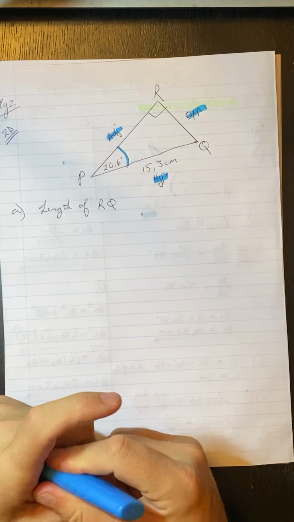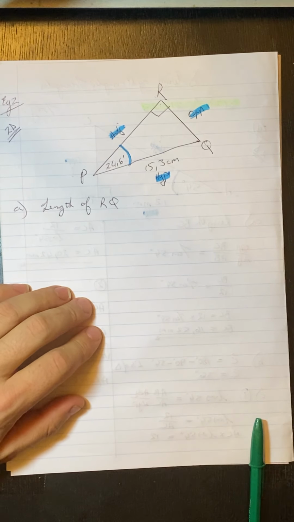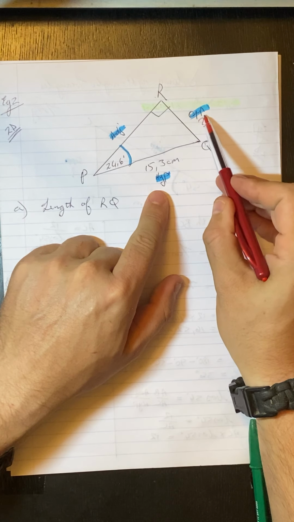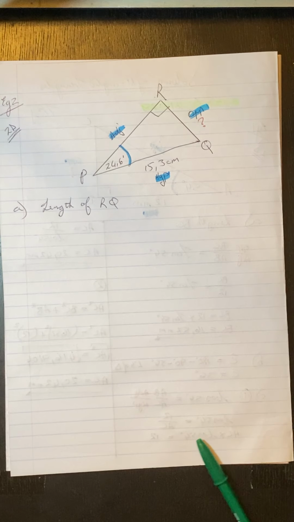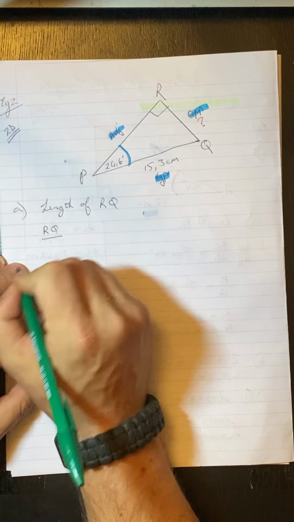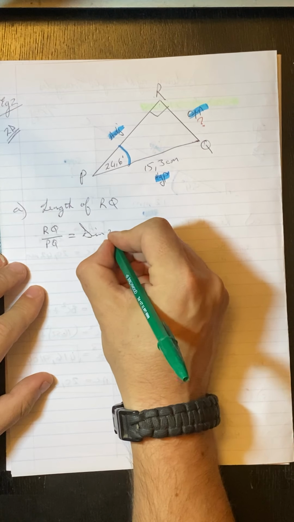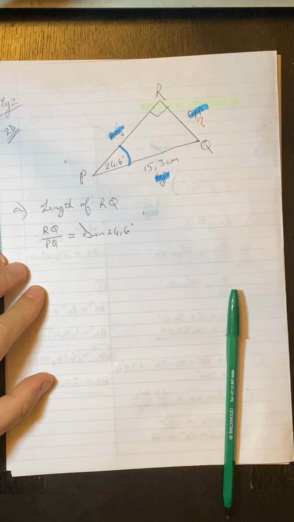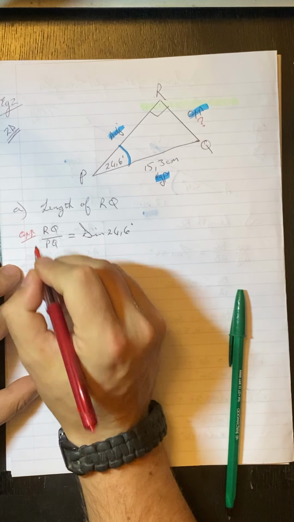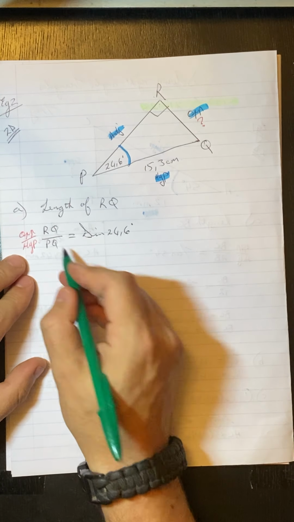And hypotenuse. Okay, so we want to find RQ. RQ is the one that we want to find. This is the given side. So which trig function has that combination of opposite, hypotenuse? It is sine. So we know that RQ over PQ would be equal to sine 24.6 degrees. RQ was your opposite over PQ, which is your hypotenuse. Let's fill in our information.